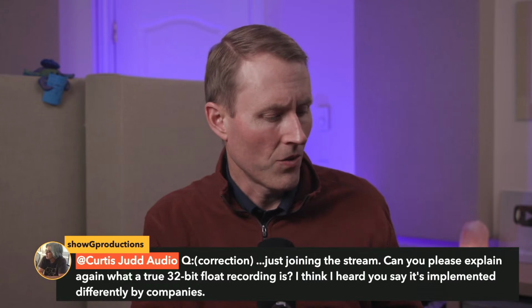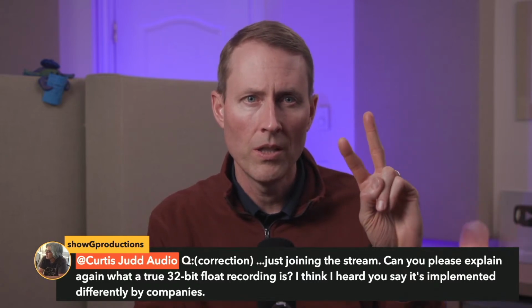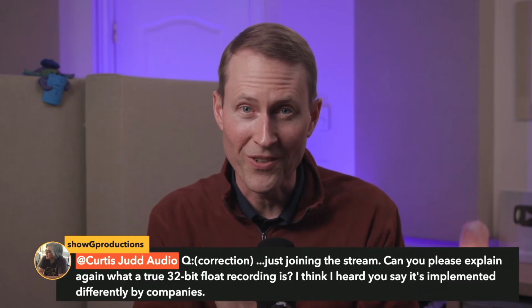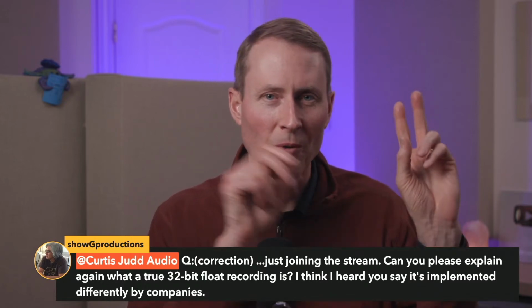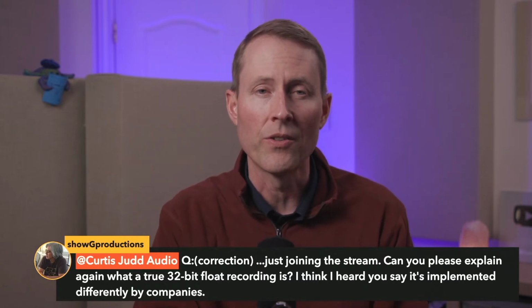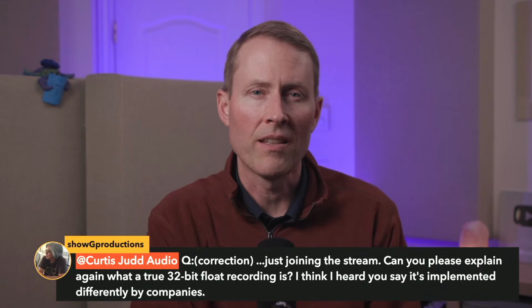In the case of the Zoom F series, they use 2 converters. In the case of Sound Devices, they don't tell you how many converters they use. They use multiple, is all their patent says. So we don't know exactly how many converters they're using, but they're using more than one. And I think that's the difference.